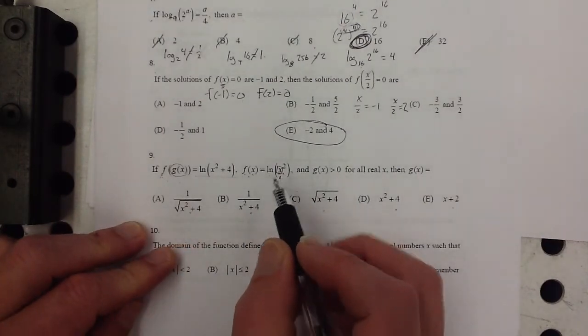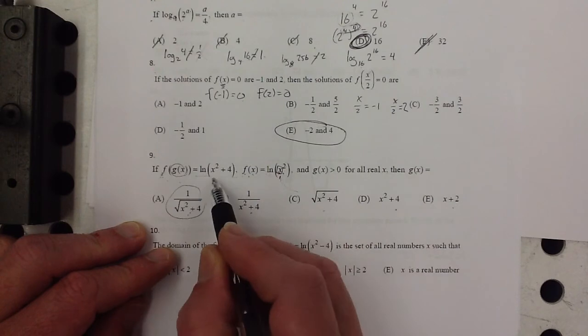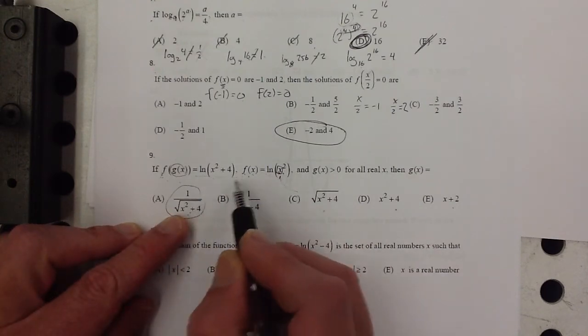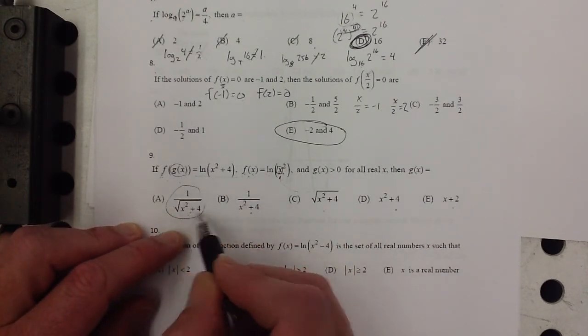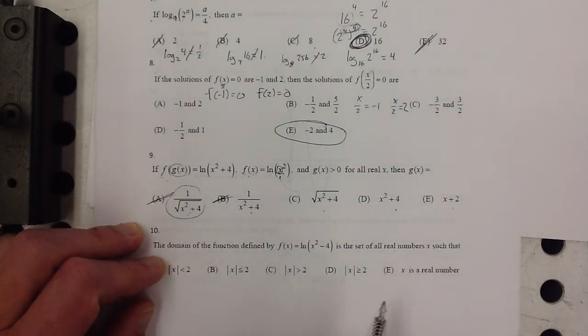I think it's pretty clear to see that if you took this as the g of x function and plugged it in here, you're not going to get this. You're going to get the natural log of, it's going to be upside down. Likewise, that's not going to get you anything like what we want.